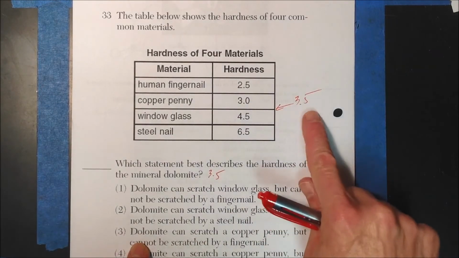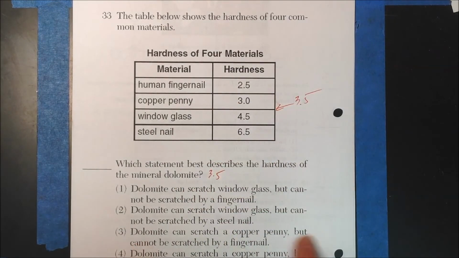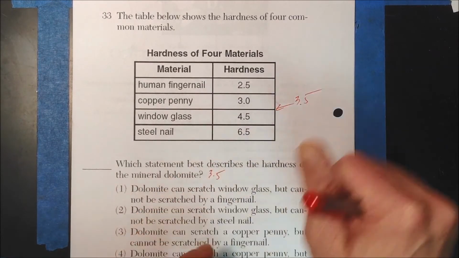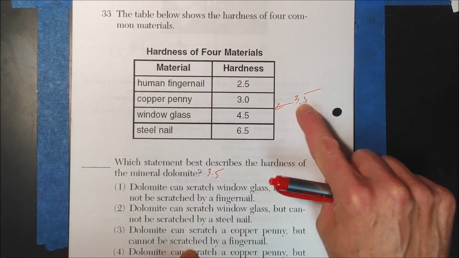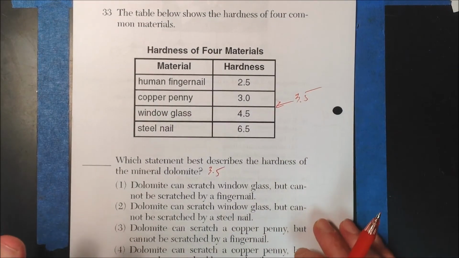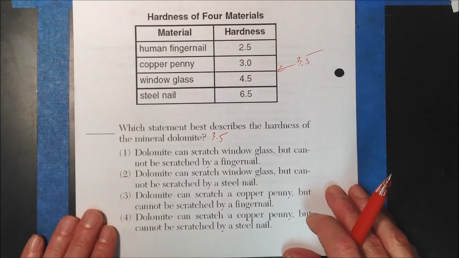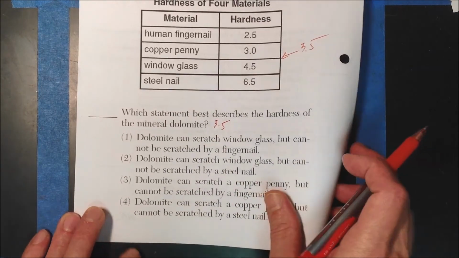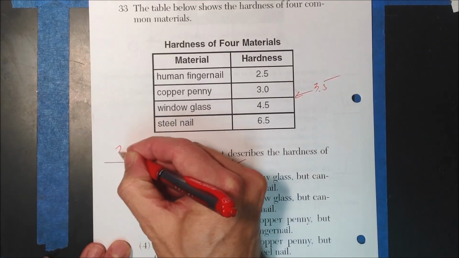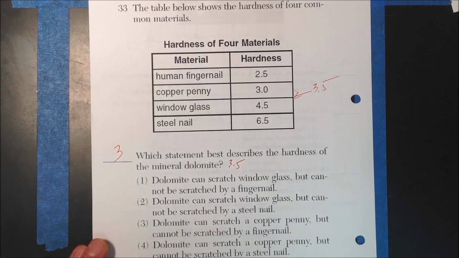Dolomite can scratch a copper penny. That's true, because it's harder than it, but cannot be scratched by a fingernail. I cannot dig my fingernail into this, because my fingernail is 2.5. So it can't be scratched by a fingernail. Some of the semantics here are a bit weird. But cannot be scratched by a steel nail. A steel nail can scratch it because it's harder. So this one's a little tricky, but the answer here is 3.